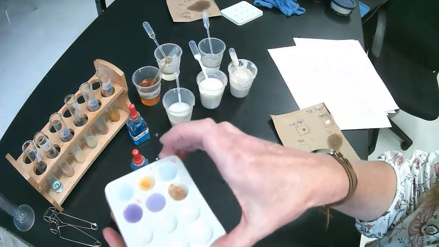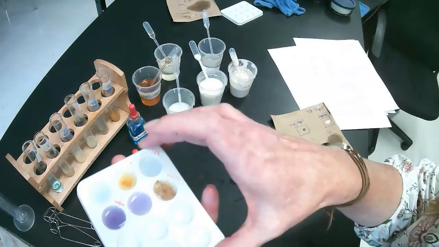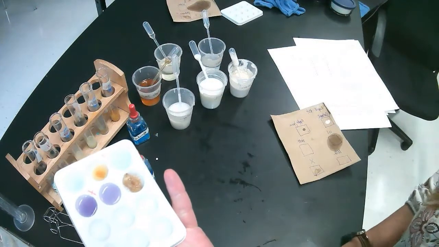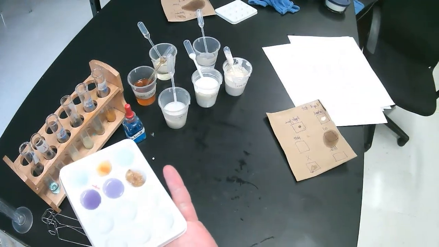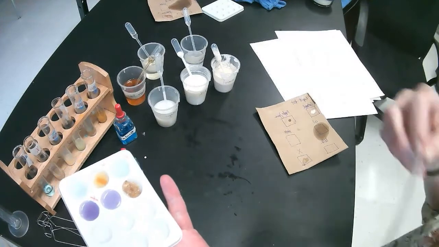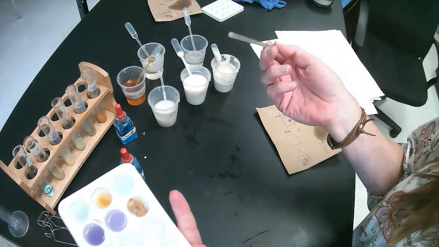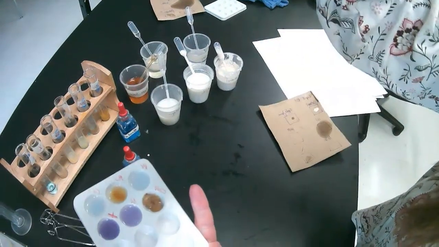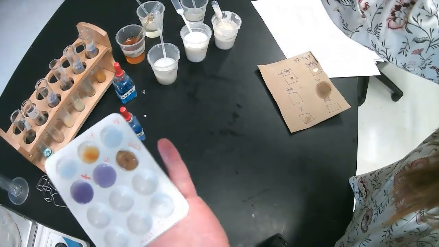So in our little wells, I put all 6 of our substances. Let me grab a pointer instead of using my big old lady hands. There we go, that's better.